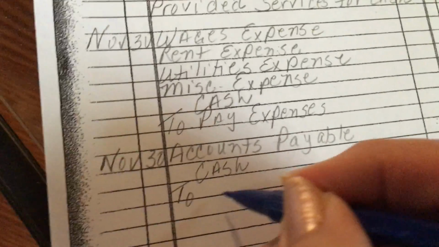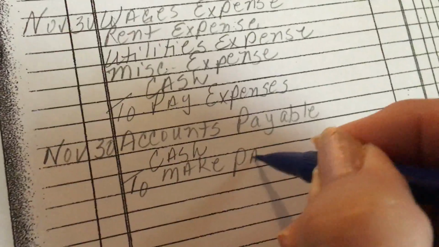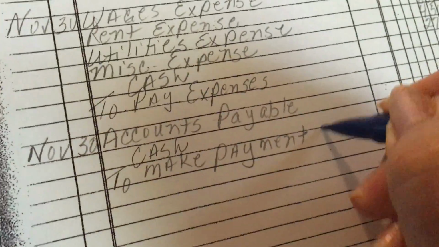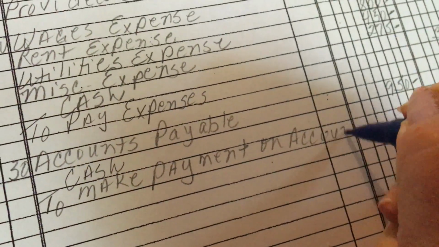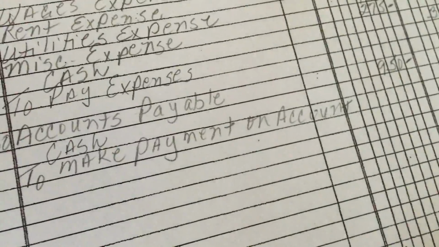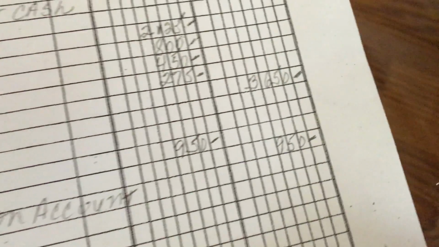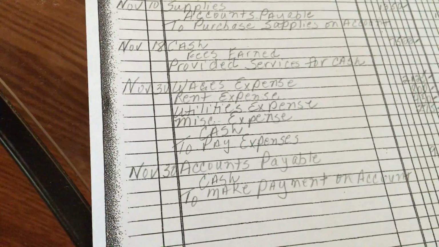And this is to make payment on account. To make a payment on an account. Okay, and now it's in balance. Okay, 2 more to go.